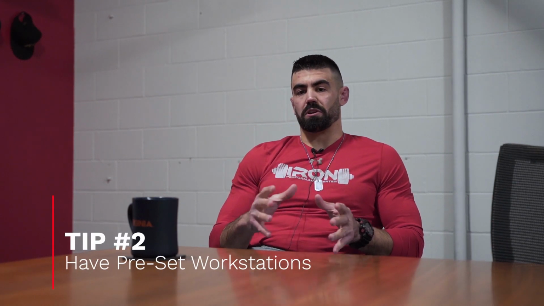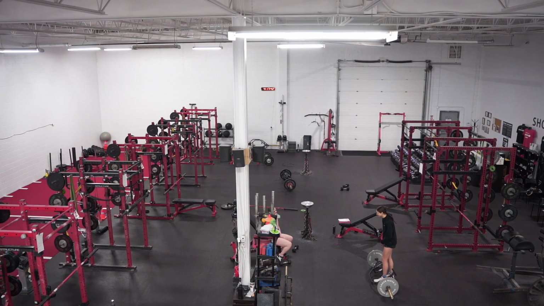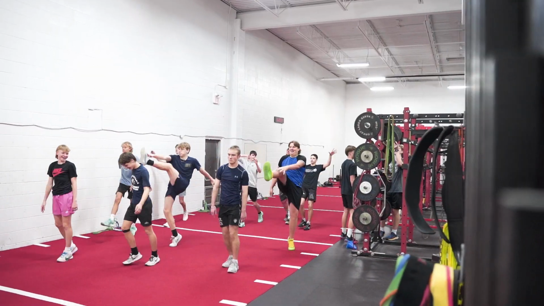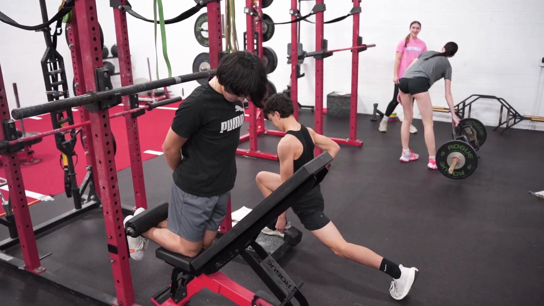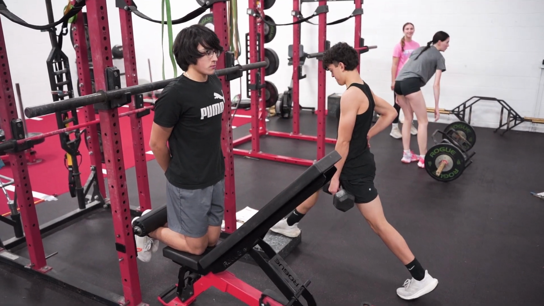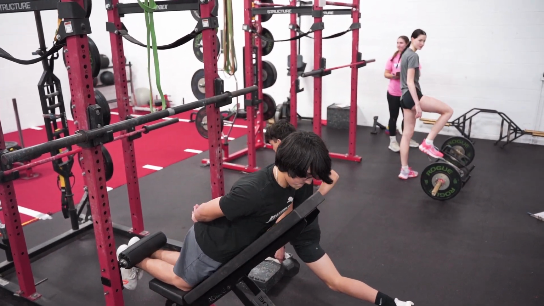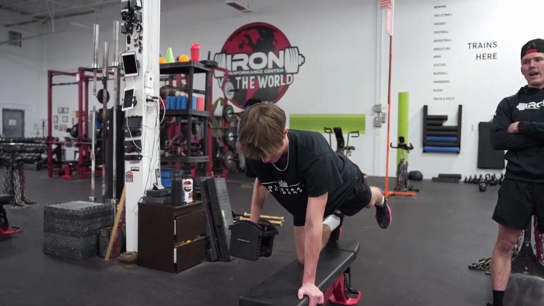Tip number 2 would be to have as many preset workstations or lanes as possible. Now, we have the luxury here. We have multiple full structured power racks, different pieces of equipment, and turf space. So we'll have different athletes at the same time as our teams. What we'll try to do is create preset workstations and lanes where they can complete their workout regimen all within the constraints of that workout lane, right? So they have a little bit of turf space, wall space, a full power rack, and they also have a bench and a little bit of floor space.